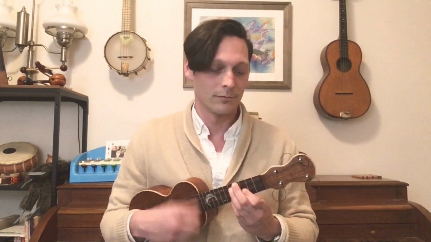Now here's our swung eighth note if we play it like this. 1, 2, 3, 4. It gives that nice swinging wide rhythm to it, although we would notate that exactly the same.